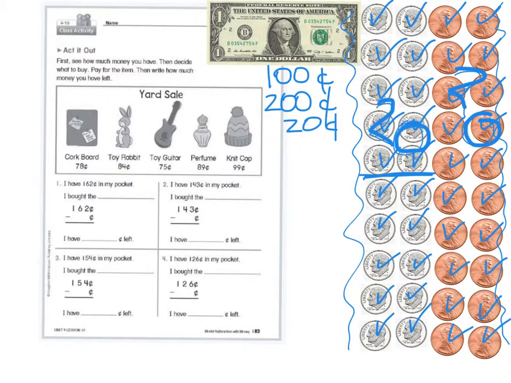So if I add 100 cents for my dollar, plus 200 cents for my dimes, plus 20 cents for my pennies, I'll have 320 cents altogether. So I know that I'm starting with 320 cents.